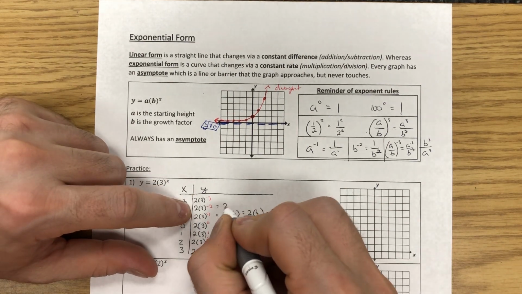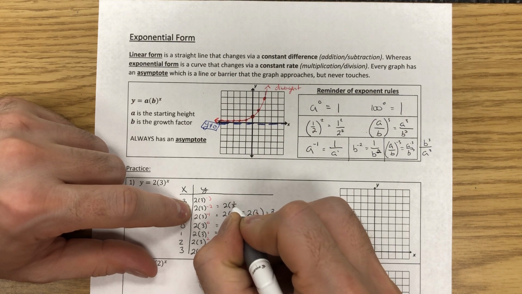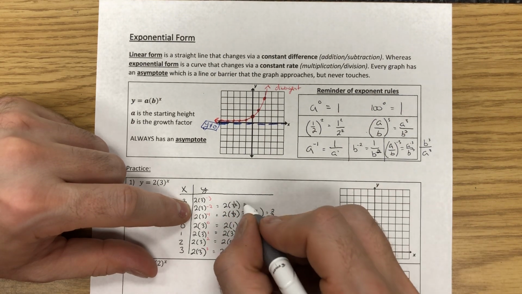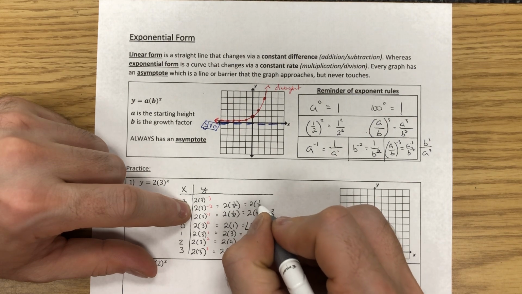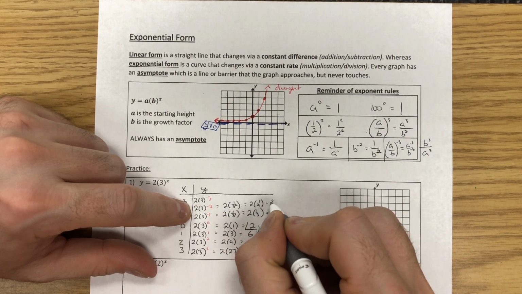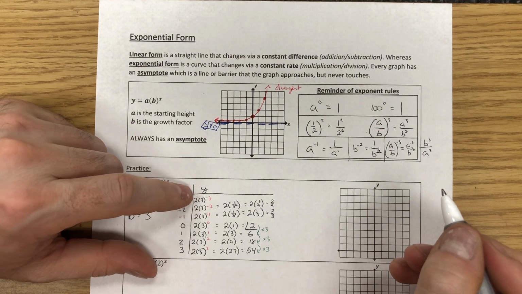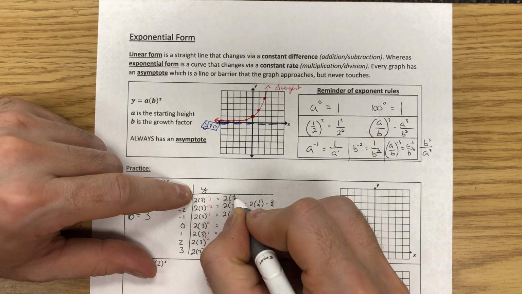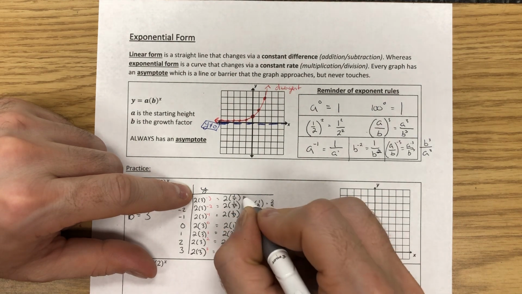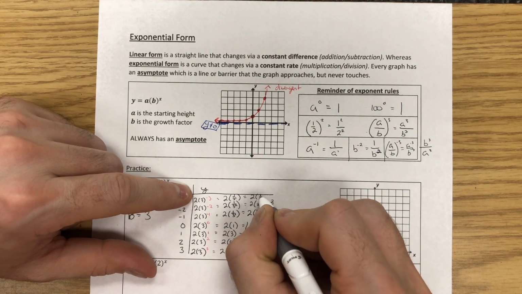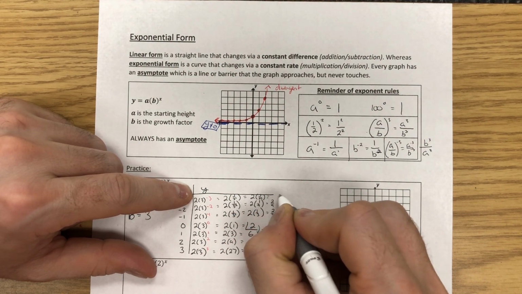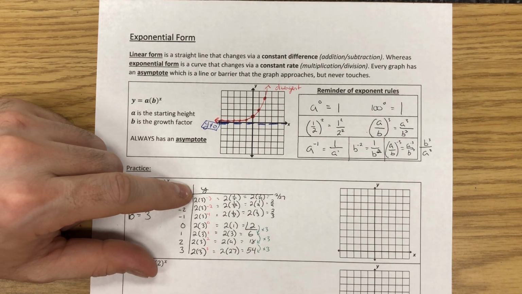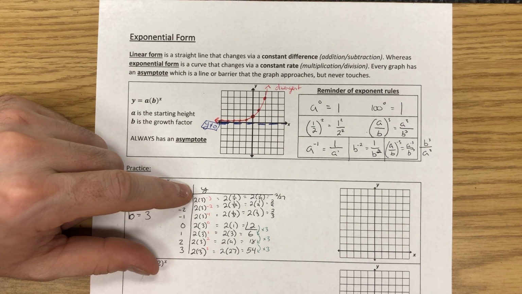Right here, I know I have 2 times 1. The 3 is now a +2 on the bottom. So that must mean it's 2 times 1/9, which is 2/9. And for my last one, I know that's 2. Putting the 3 on the bottom, that's going to be 2 times 1/27, which is 2/27. Let's see if we can notice the pattern going in this direction.